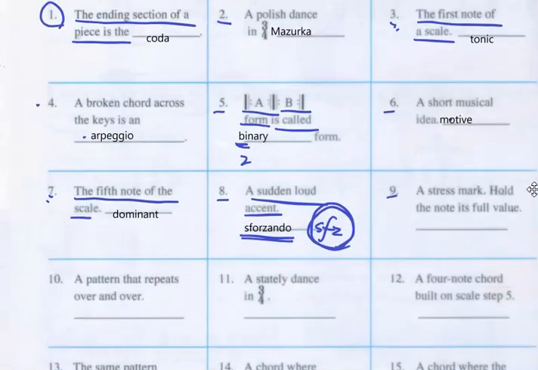And number 9, a stress mark, hold a note its full value. I'll give you an example. So if you see a note, and if you see a short line below the note, or it could be above the note, like this.